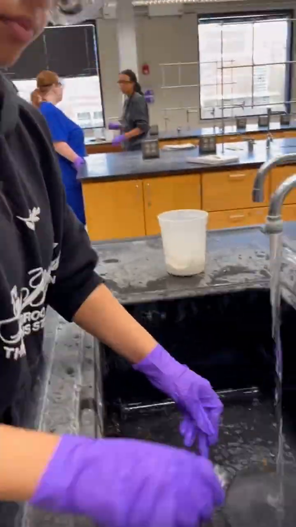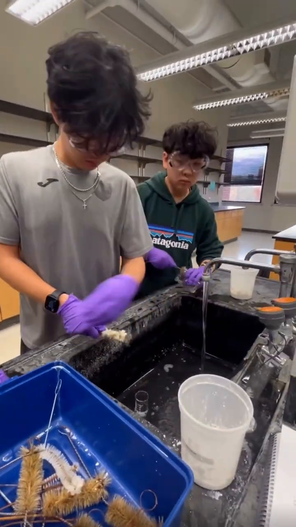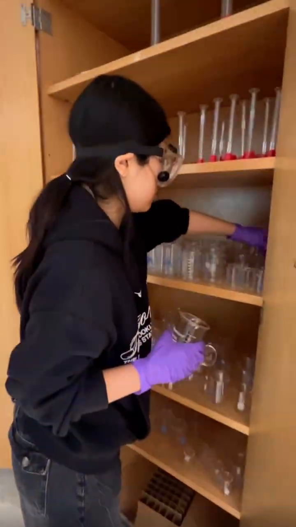Our solutions can safely be disposed in the sink. All the cuvettes and beakers are washed and placed back in their proper place before the lab ends.